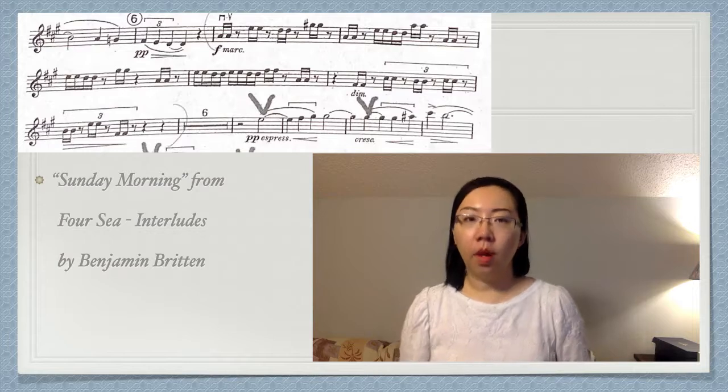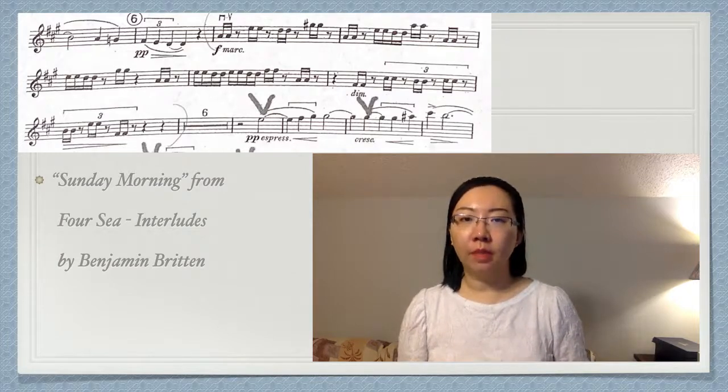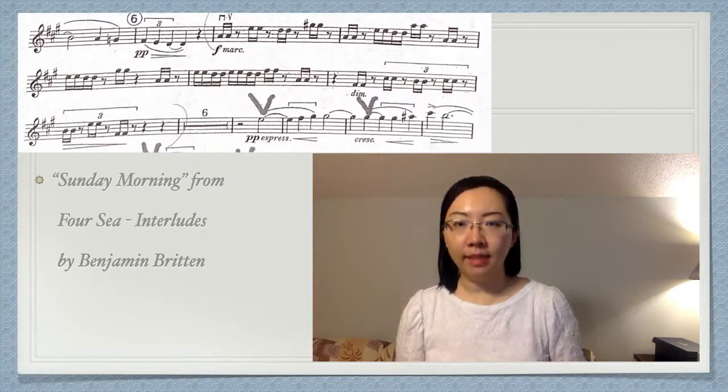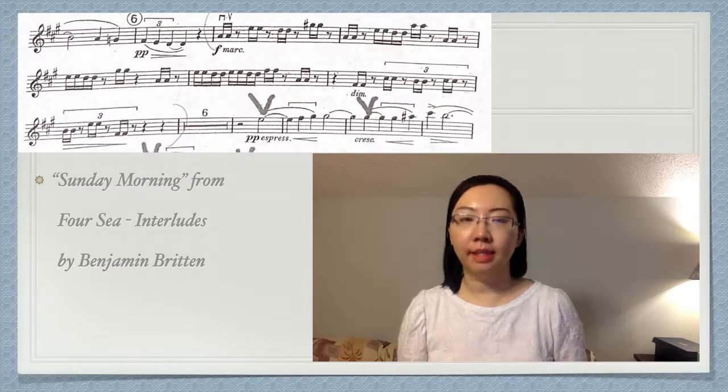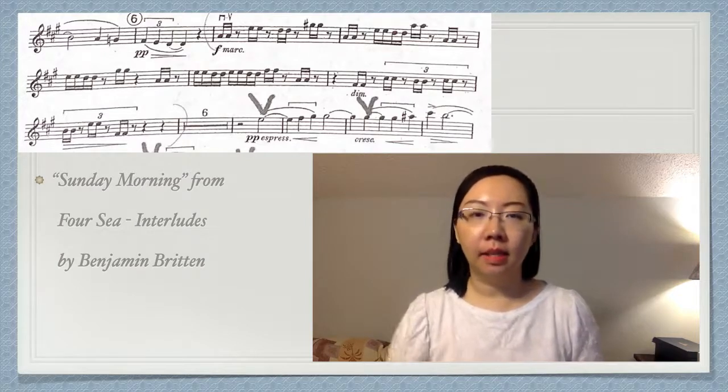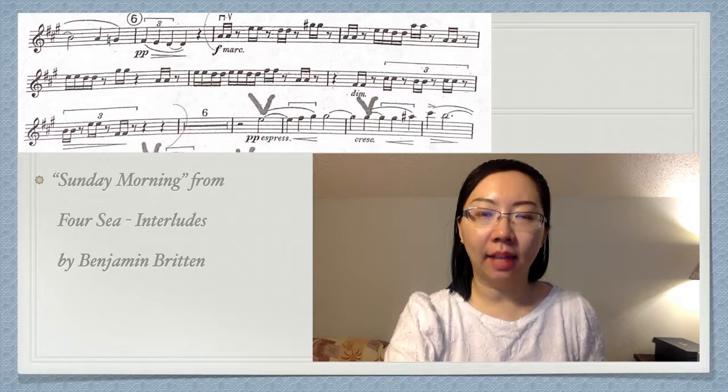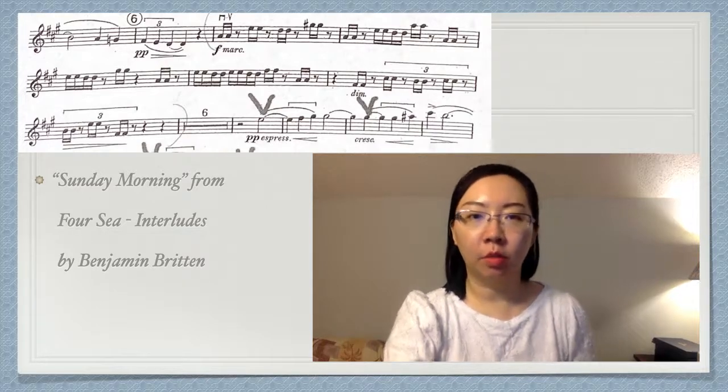For marcato, the first example is from the second movement of Four Sea Interludes by Benjamin Britten. In this excerpt, I play with more attack and force with shorter strokes.